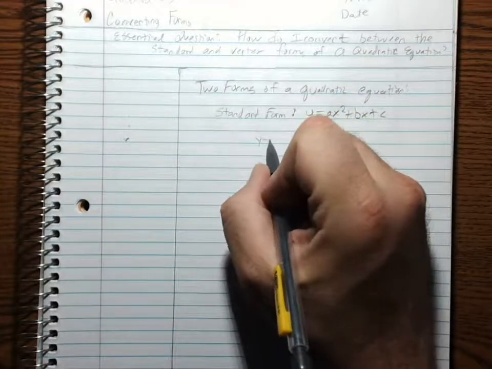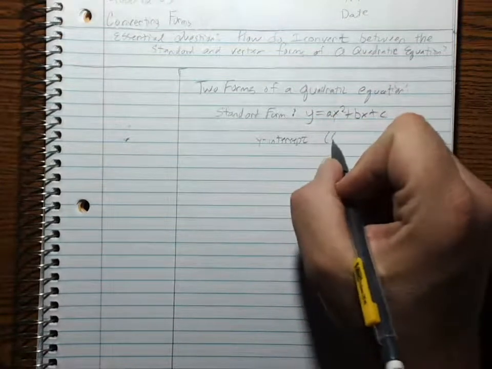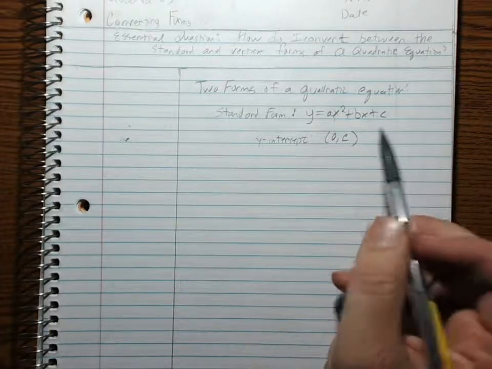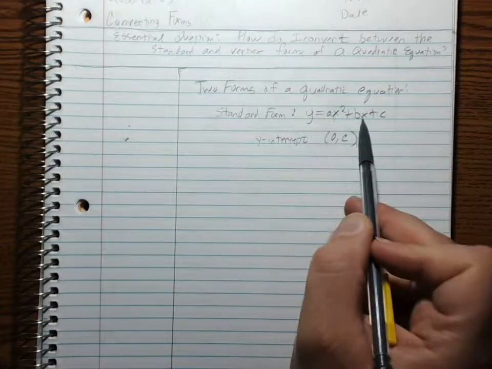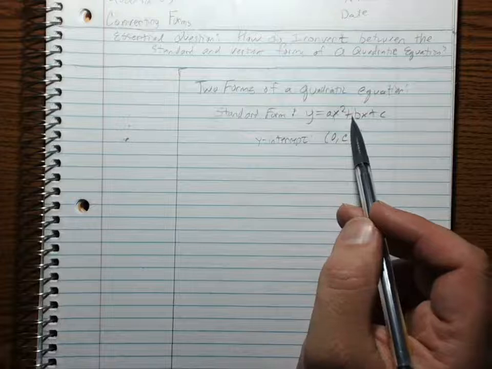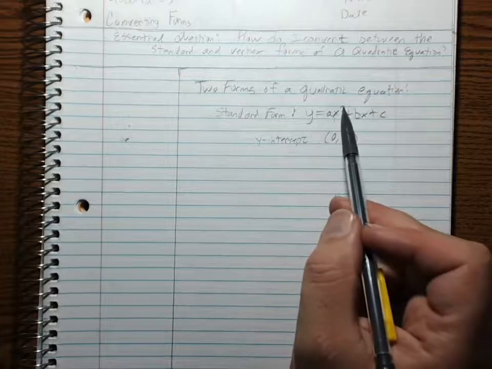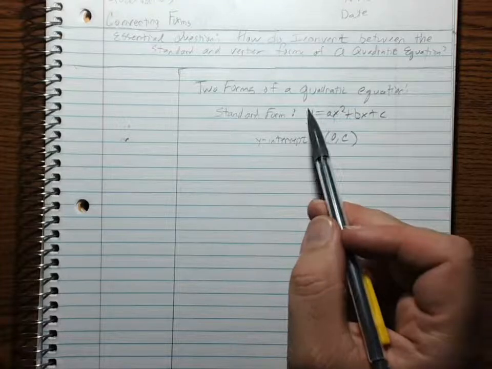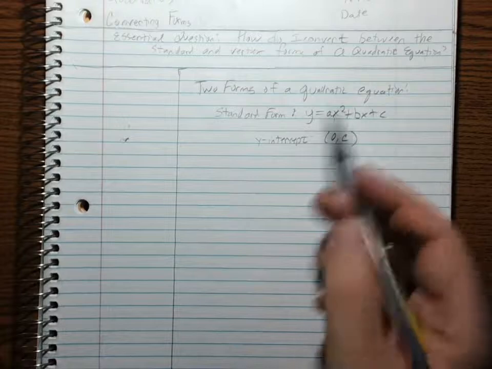You can certainly get the y-intercept out of it. That would be 0, c. And mostly the reason that it's really super important is you can use these values of a, b, and c to solve for x. This is the best one to solve from. We can factor this. We can use the quadratic formula. We can solve by completing the square, amongst other things we can do. So this is a great form for solving.